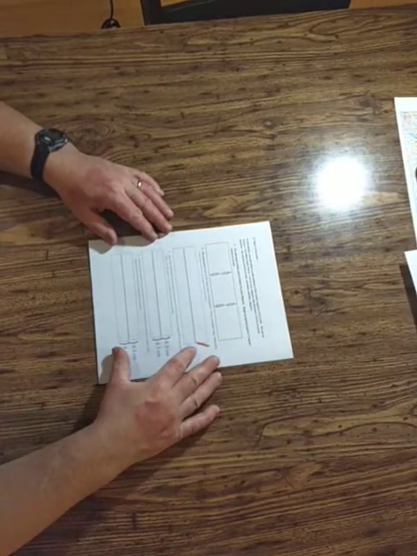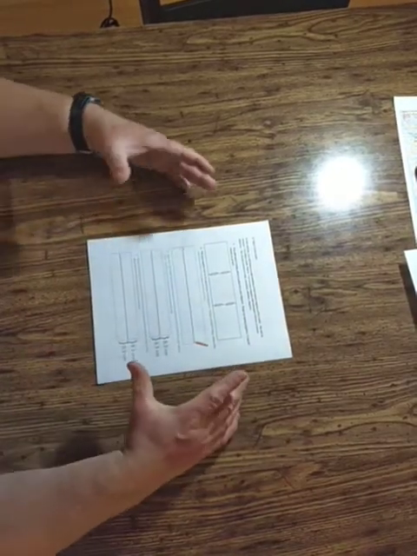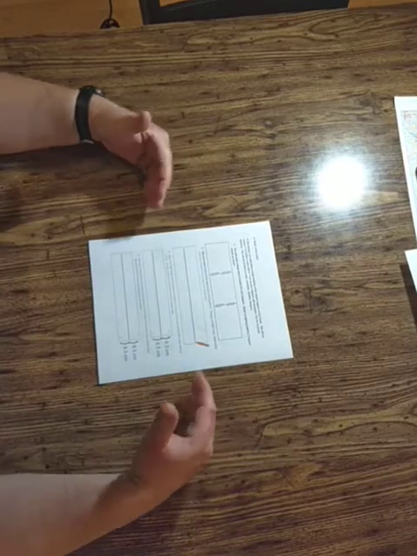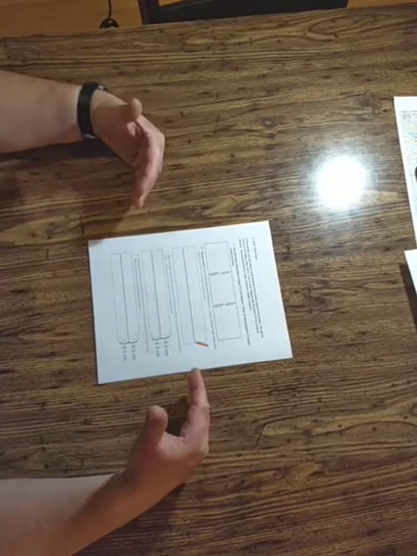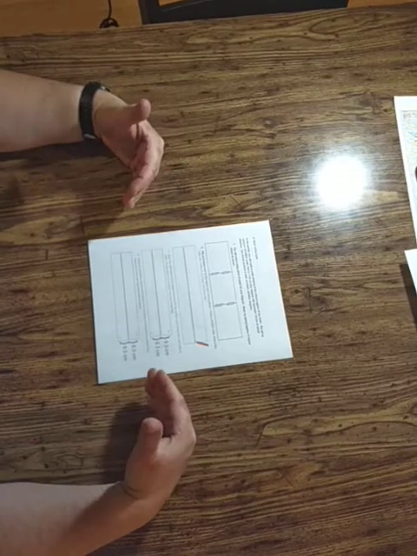I will be sharing this assignment in Google Classroom, and the assignment has step-by-step directions, but I know there's a couple of places where students sometimes get stuck, so I want to go through this with you.